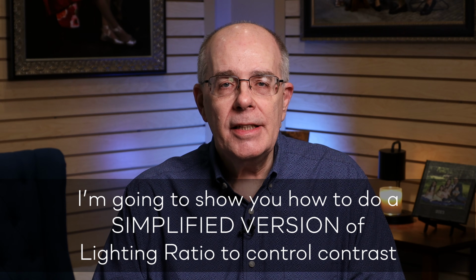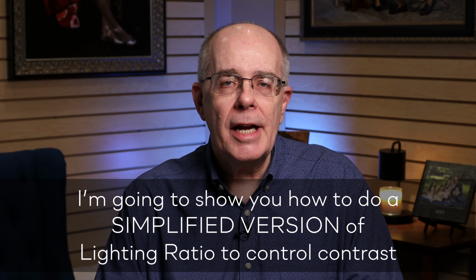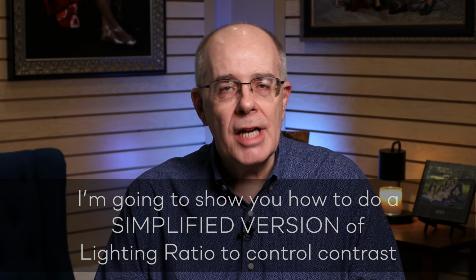Contrast is the ball game when you're photographing people, and I'm going to show you how to do it perfectly every time, make it super repeatable and easy. I'm going to simplify a technique for you to control contrast through lighting ratio every single time, whether you use constant lights, flash, whether you're shooting indoors or outdoors.